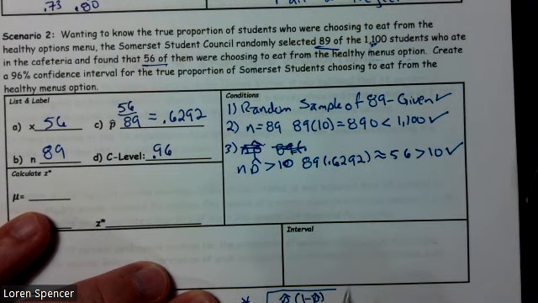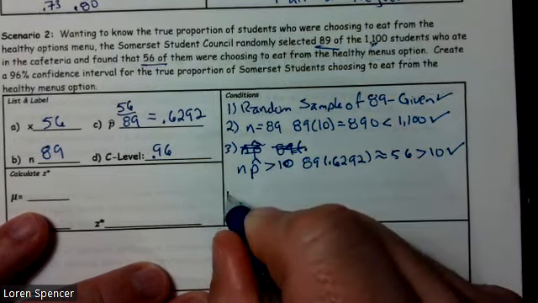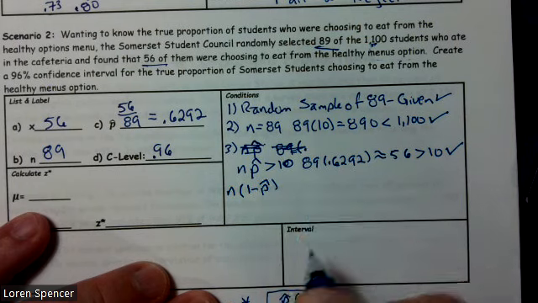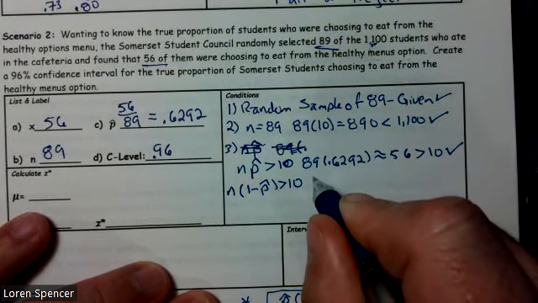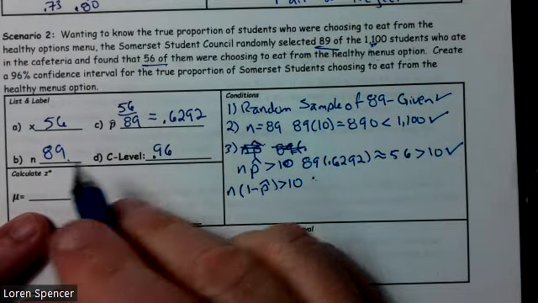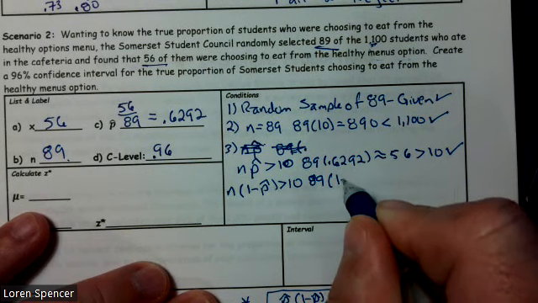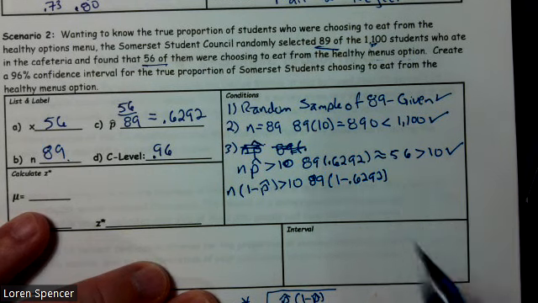We check that off. But the one that really is going to matter is this one, n times 1 minus p hat. It has to be greater than 10. So it's going to be our sample size of 89 times 1 minus 0.6292.